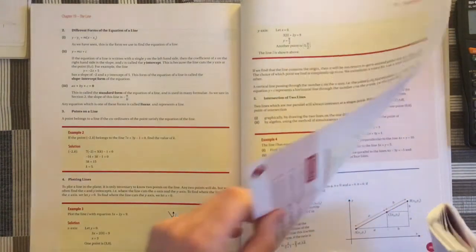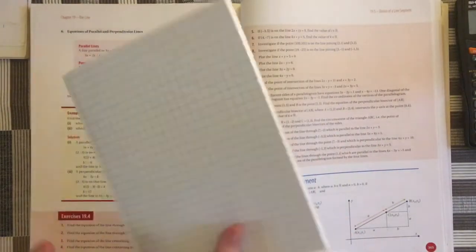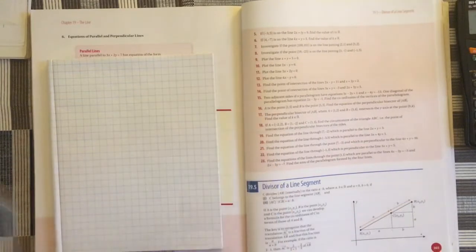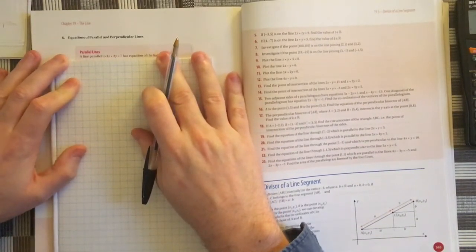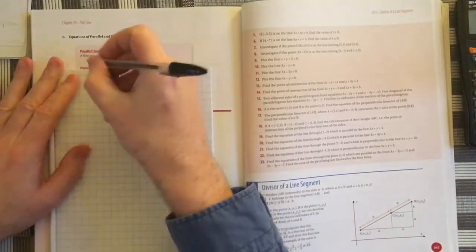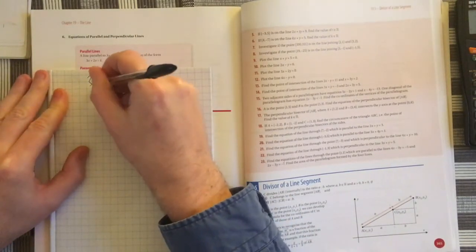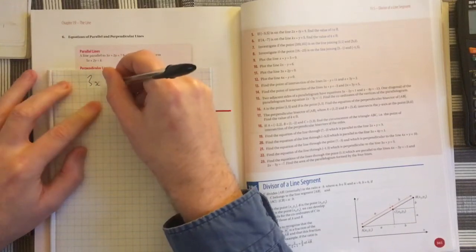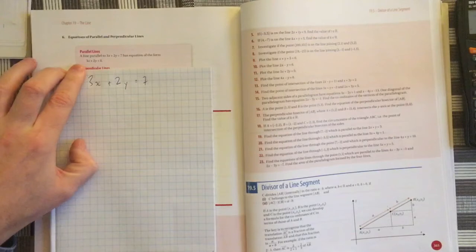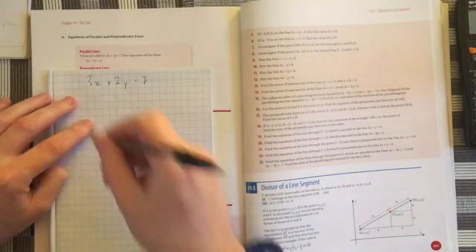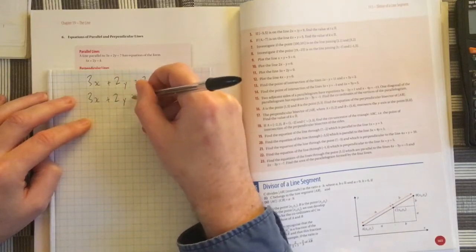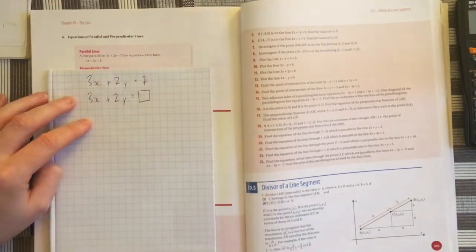Last example then in this chapter is just around parallel and perpendicular lines, and it's just a little bit that we need to go through here first. It is telling me that any line parallel to 3x plus 2y equals 7 is in the form 3x plus 2y equals k. So it was in the form 3x plus 2y equals something.